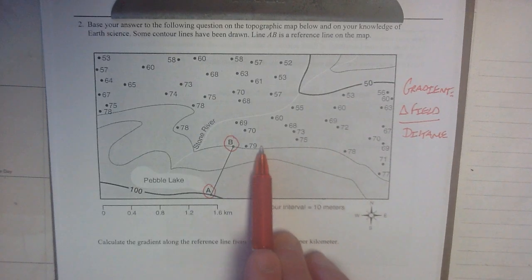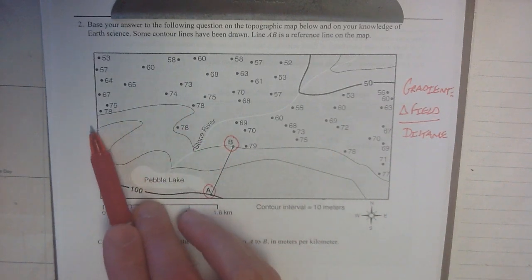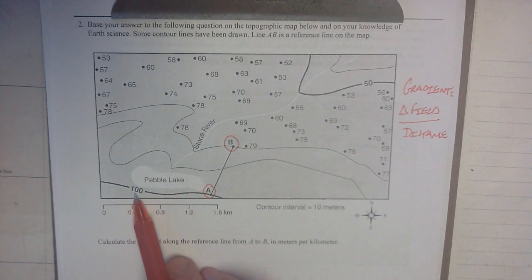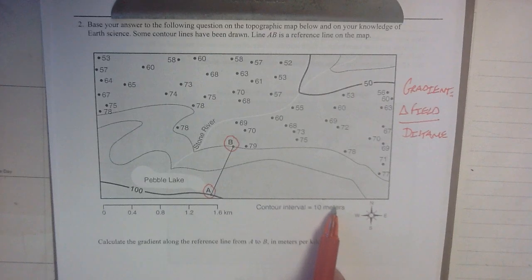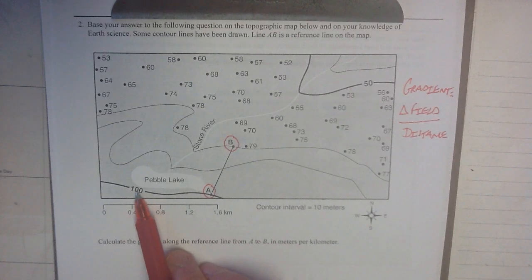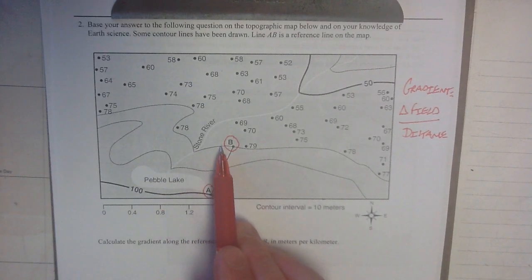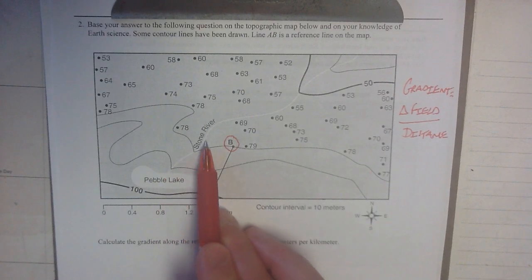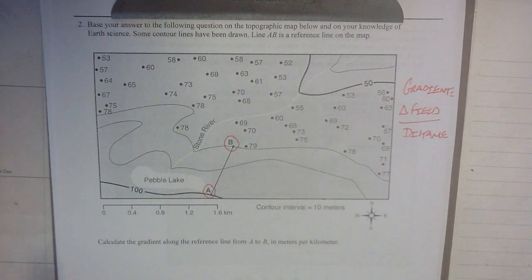We notice that there are some contour lines drawn on our map. Remember, a contour line is a line that connects points of equal elevation. Down here is a 100-meter contour line. And here's a pretty good example of what happens when contour lines cross a stream. As they go over the Stone River, they point upstream, which means the water would be flowing out of Pebble Lake and moving to the northeast on the map.